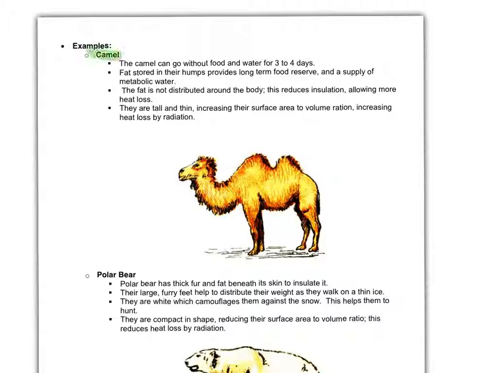Advantageous adaptations for the camel include being able to go without food and water for long periods of time, storing fat in their humps as a long-term food reserve, and allowing for heat loss by the fat being distributed around the body. Because they are tall and thin, this also increases their surface area to volume ratio, so how much surface they have versus their volume, which increases heat loss by radiation, which is better for keeping them cool.